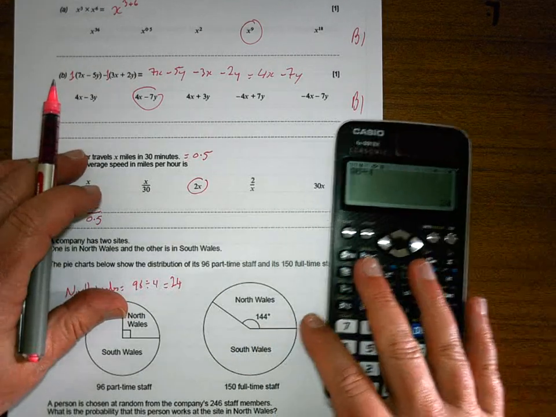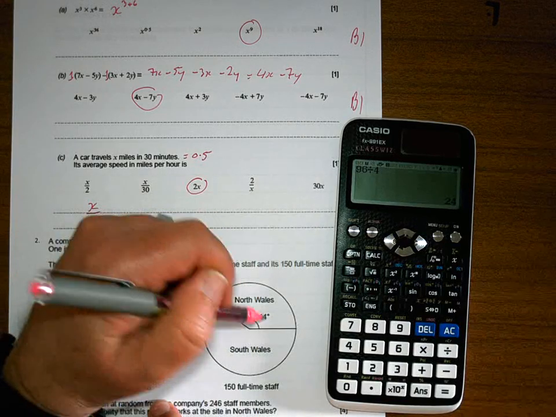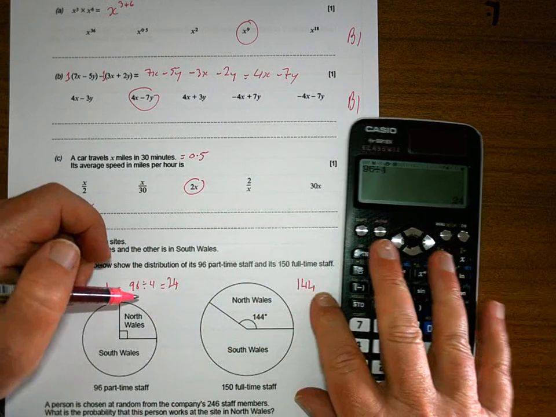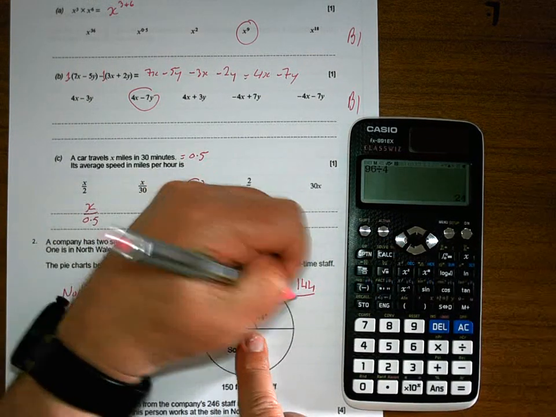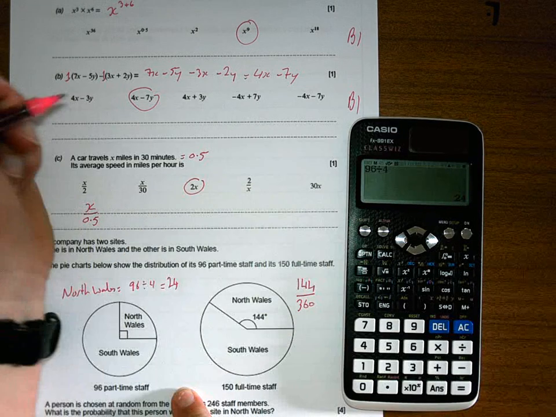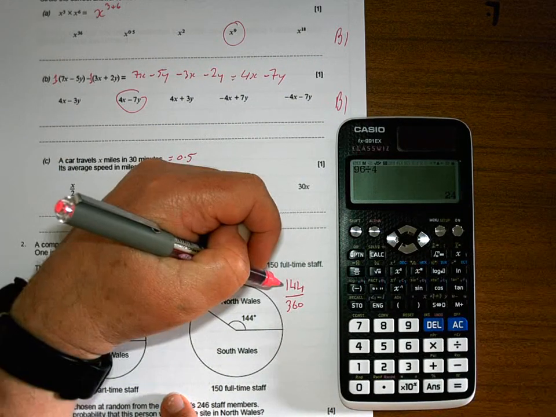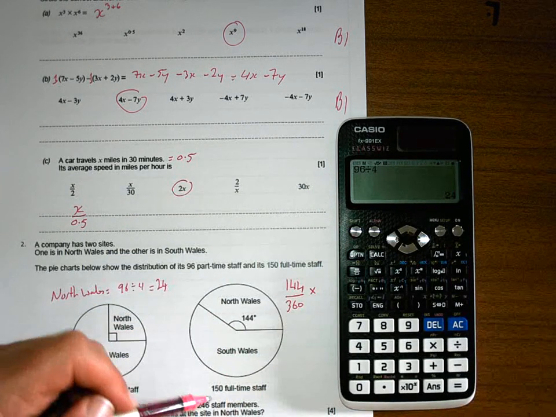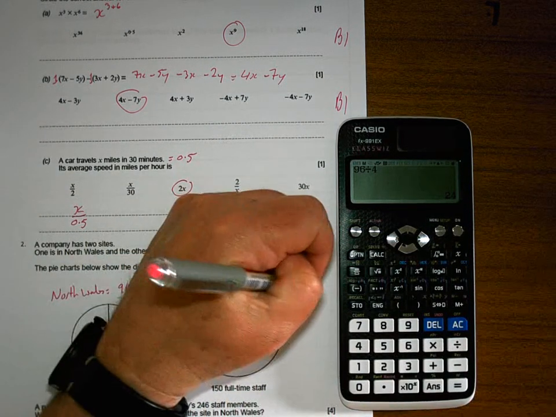And then for this one, to work out that quantity, rather than a quarter, I know that this fraction is 144 degrees out of the 360. So we're going to be doing 144 out of 360, and that proportion is of the 150.